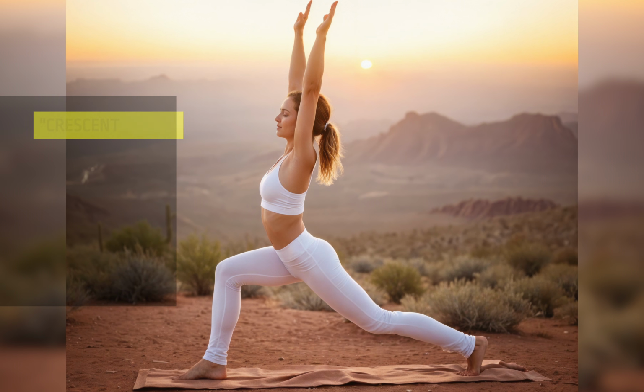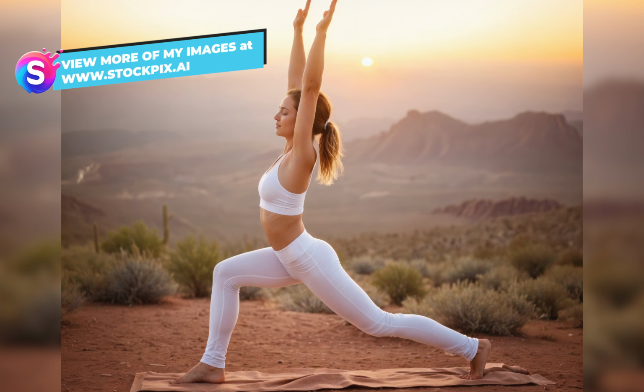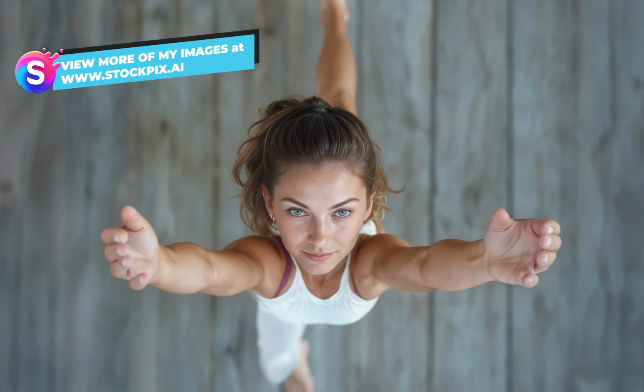In the next video, I'll show you exactly how I create AI-generated images with perfect poses like the crescent lunge pose we explored today.